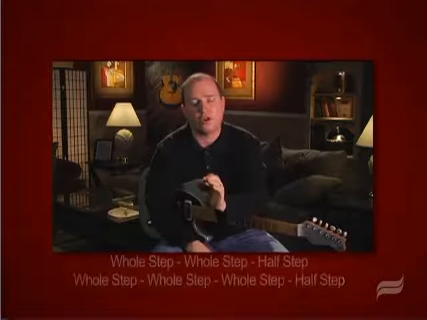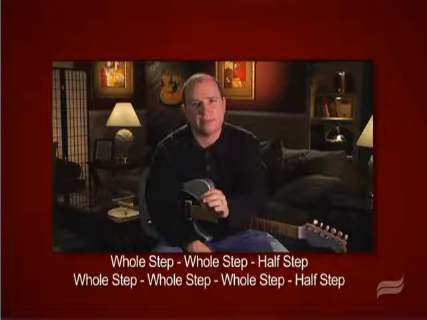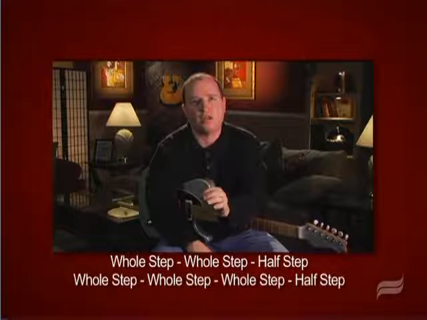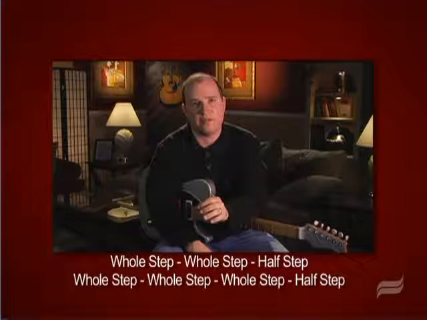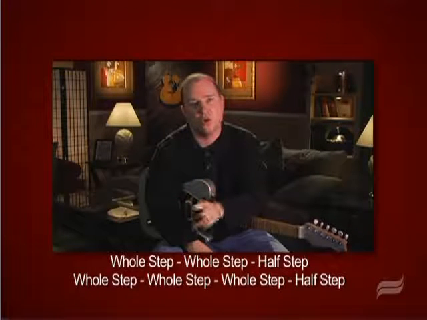What's that pattern? The pattern for a major scale is whole step, whole step, half step, whole step, whole step, whole step, half step. There's 7 pitches. 2 wholes and a half, 3 wholes and a half. Starting on any note, if you follow this pattern, you will build a major scale for that note and for that key. Okay? So let's do a little bit of practice with this.